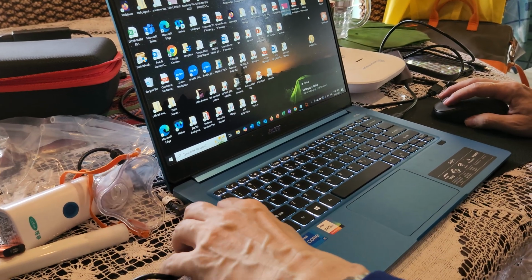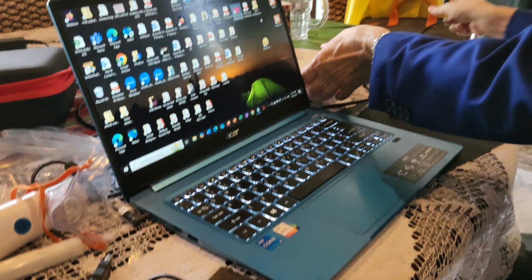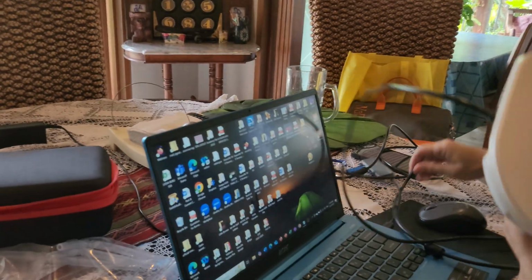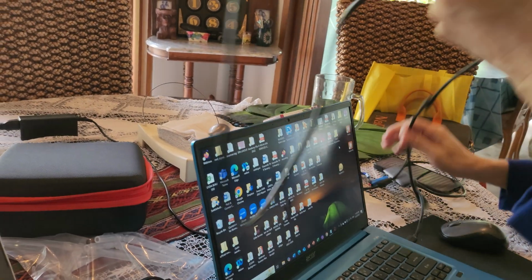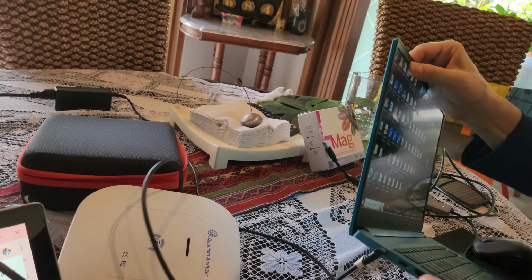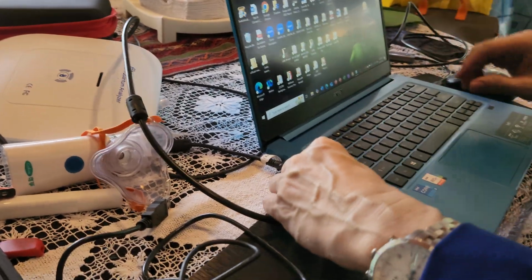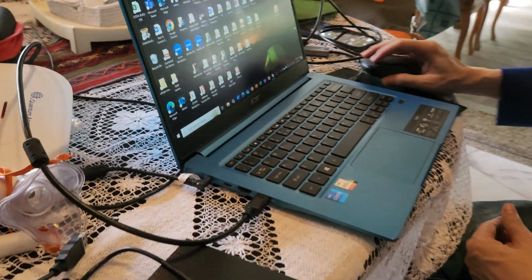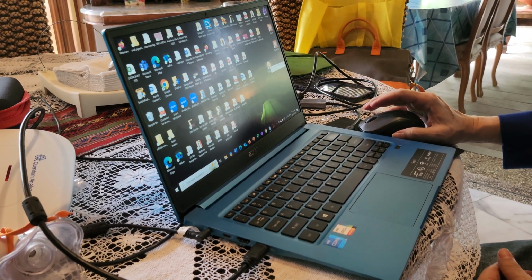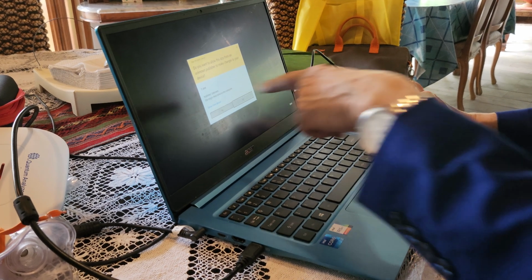I don't need this anymore. And this one, I plug in. Both are the same. It's only the software that is different, but the decoder is the same. Okay, then now I install.